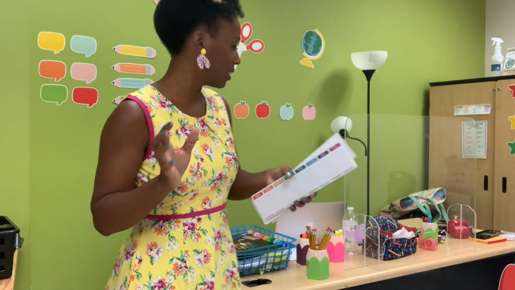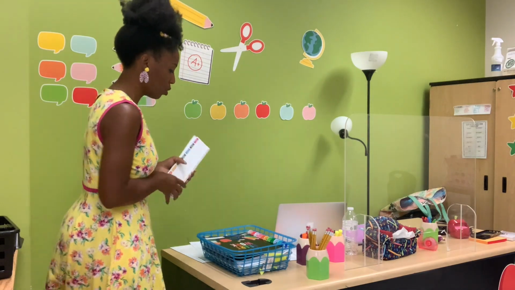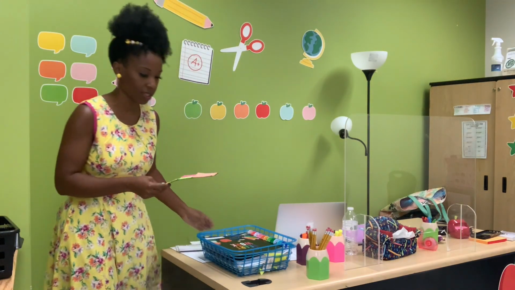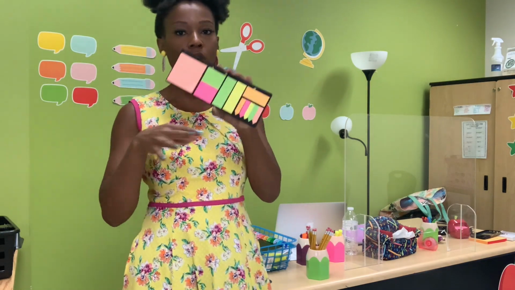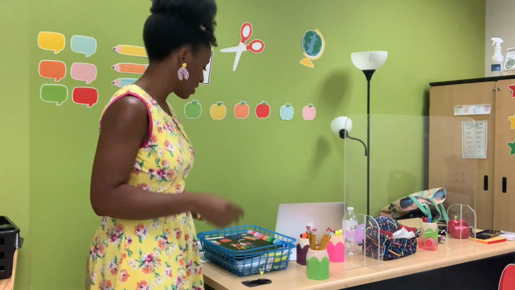I'm the sticky note queen. If you come in my room throughout the year, you'll see sticky notes all over my desk. I wouldn't say that I'm the most organized special education teacher out there, but I have a system, even though my system varies every year. I pretty much get it together.